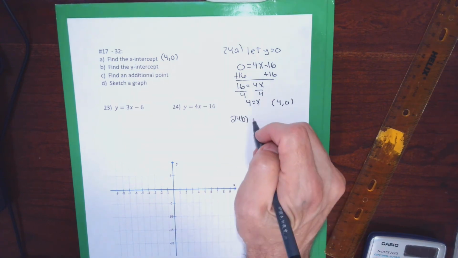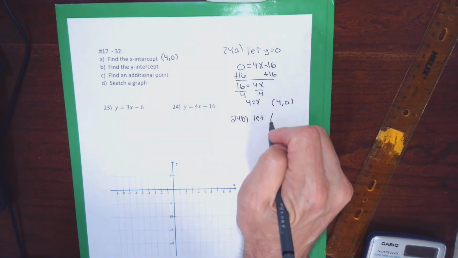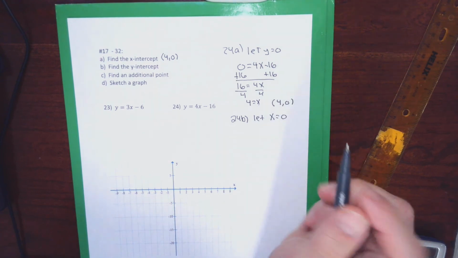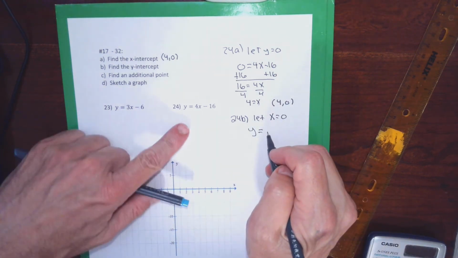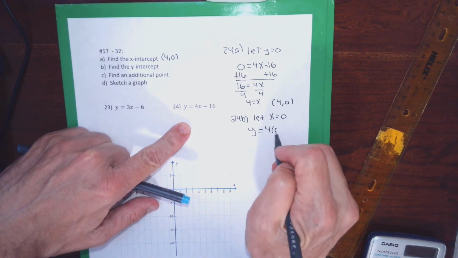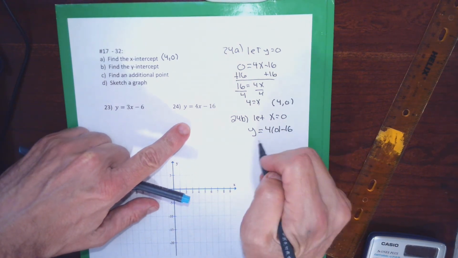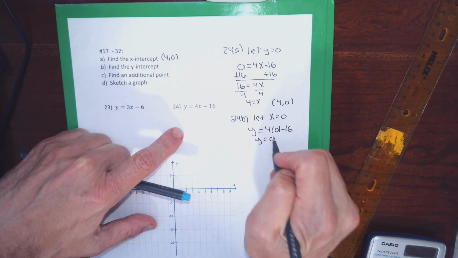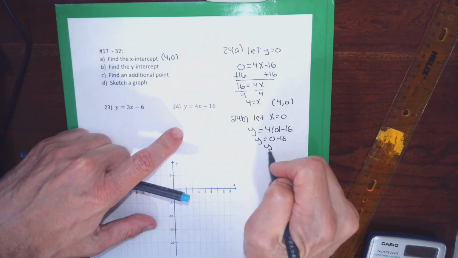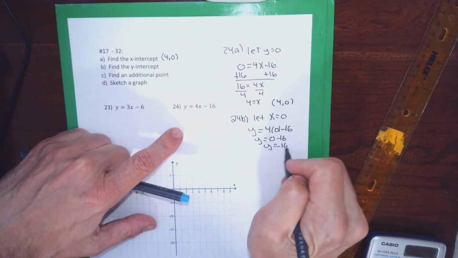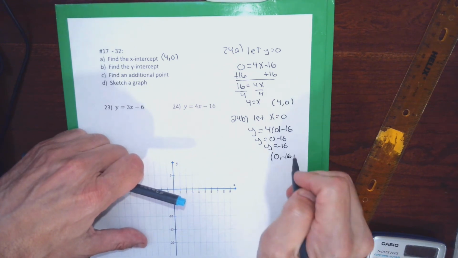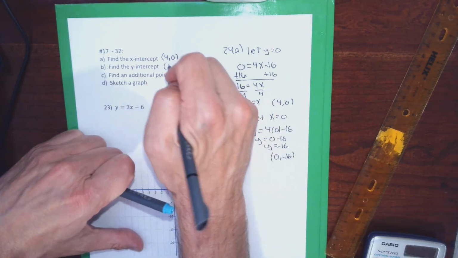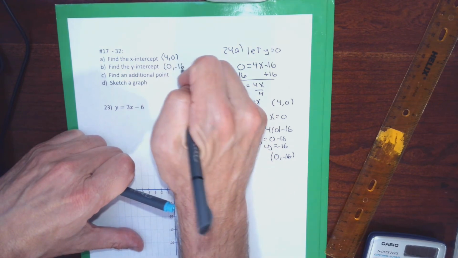24b wants me to find the y-intercept, so I'm going to let x be 0 and go y equals 4 times 0 minus 16. That's going to give me y equals 0 minus 16. That's y equal to negative 16. So I plugged in 0 for x and got negative 16 for y. So my y-intercept is the point 0, negative 16.